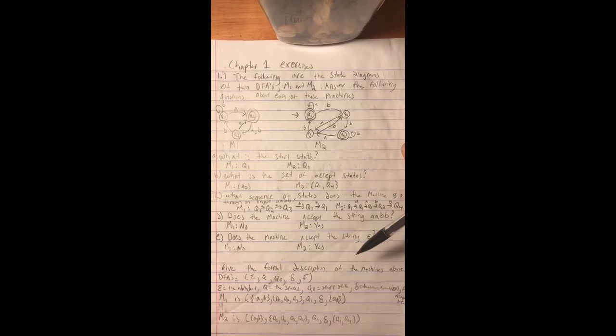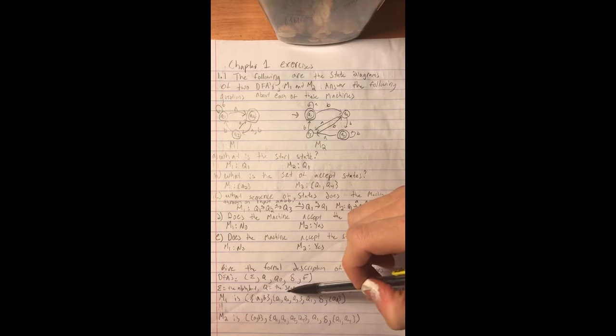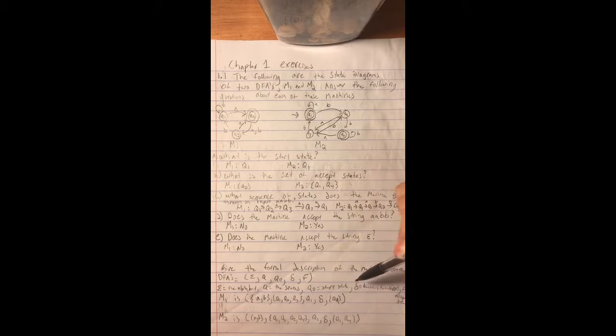Alright, so now this question is based off of it, and it was to give the formal description of the machines above. So a DFA is a 5-tuple, with sigma being the alphabet, Q being the finite set of states, Q0 being the start state, delta being the transition function, and F being the accepting states. So for M1, the alphabet is A and B, because that's what it can accept. The states are Q1, Q2, and Q3. The start state is Q1. The transition function is delta, and the accept state is Q2.